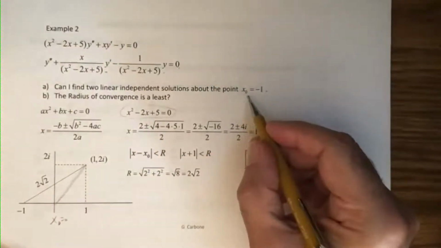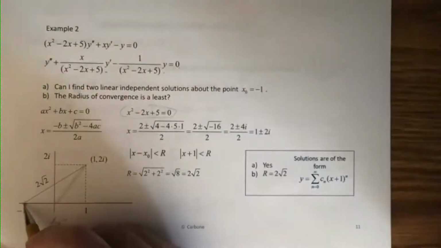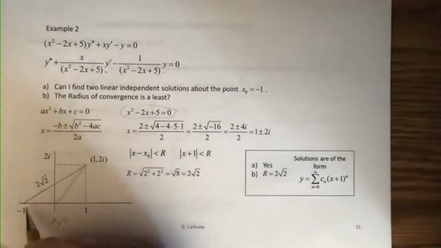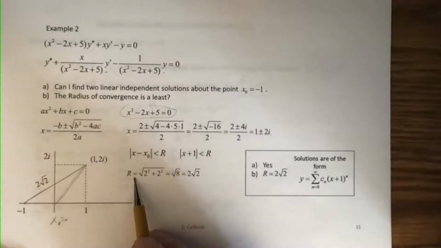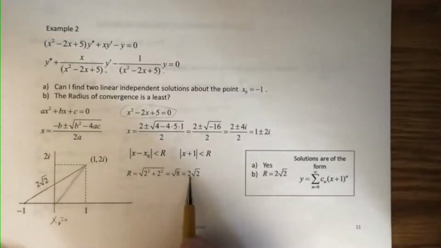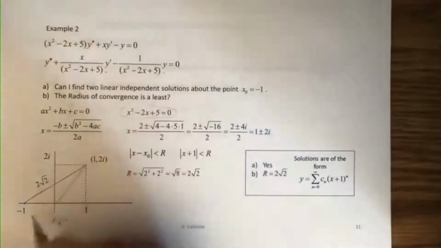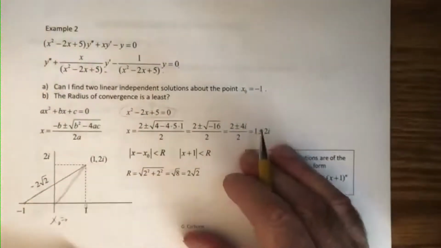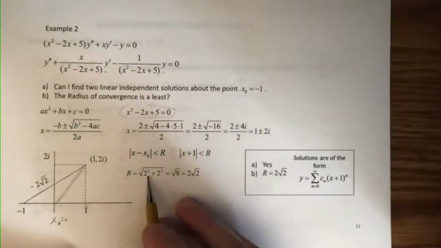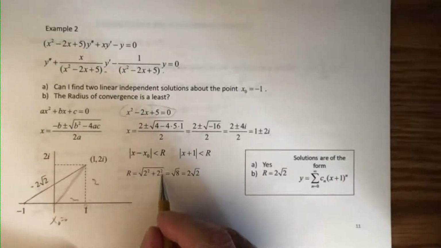Now, for this problem, it's about the point x of 0 is equal to minus 1. So now I'm looking at this distance. This is minus 1. So I'm guaranteed that my radius of convergence is at least the square root of 2 times 2. This distance here is 1, and this distance here is 2, and then you use the Pythagorean theorem to get this distance. So r is equal to 2 squared plus 2 squared.